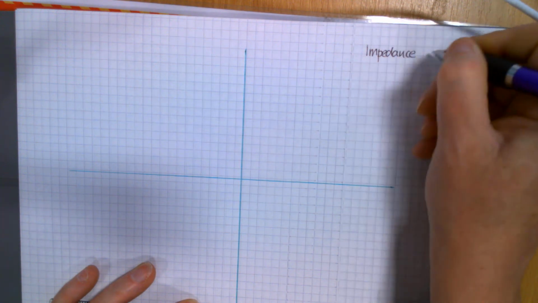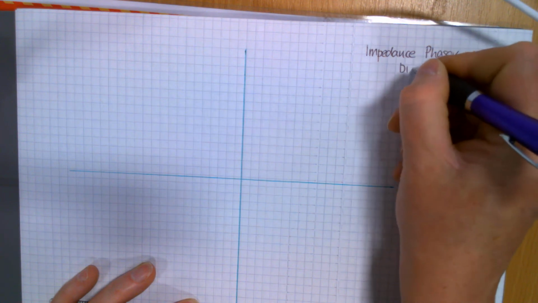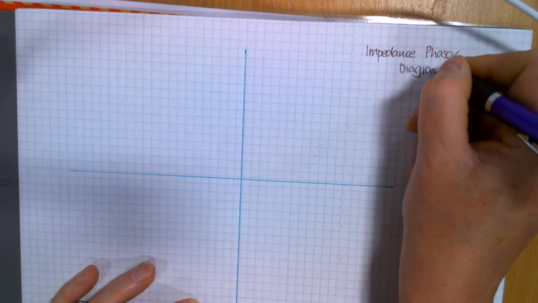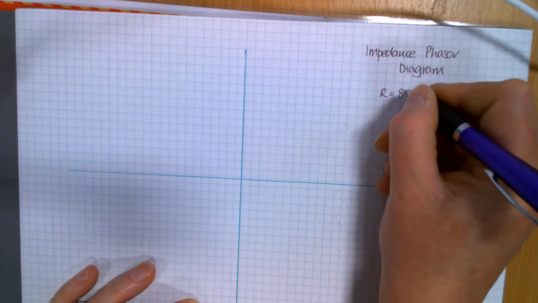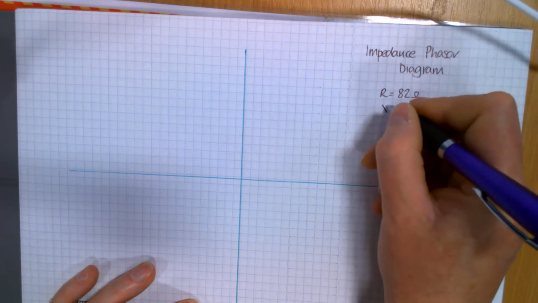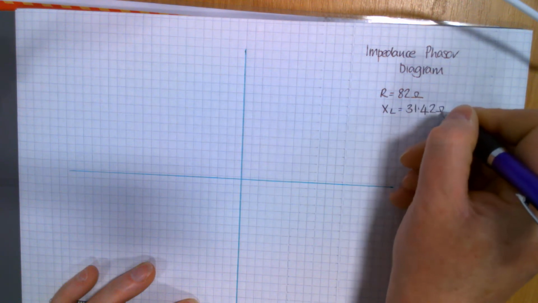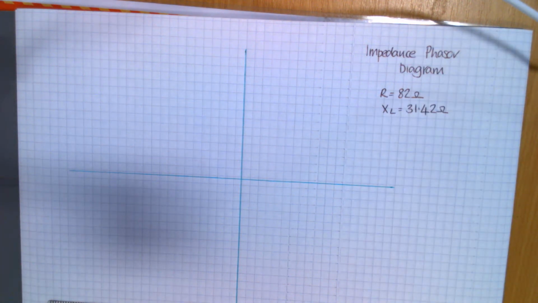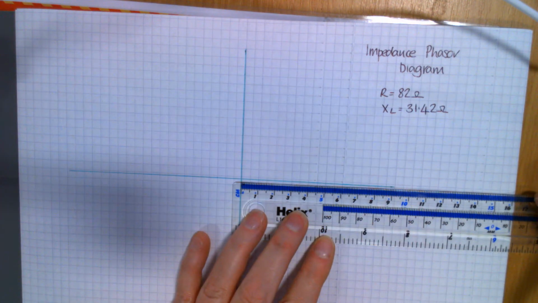So this is the impedance phasor diagram. And so far the information I've got is that R equals 82, and that XL equals 31.42. And now I have to pick a scale. So what do you think would be a reasonable scale for this?